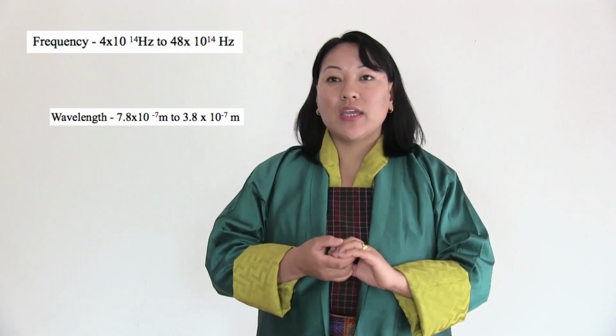It has the frequency of 4 into 10 raised to 14 Hz to 48 into 10 raised to 14 Hz, and the wavelength lies between 7.8 into 10 raised to negative 7 meter to 3.8 into 10 raised to negative 7 meter. Visible light is mostly used in photography and electric bulb in our home.